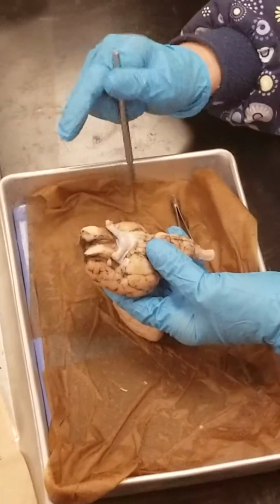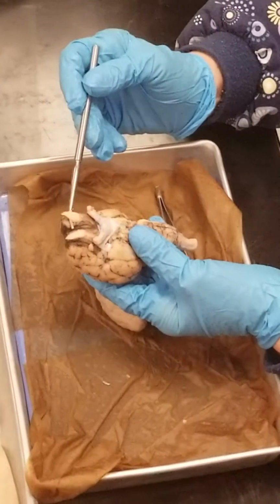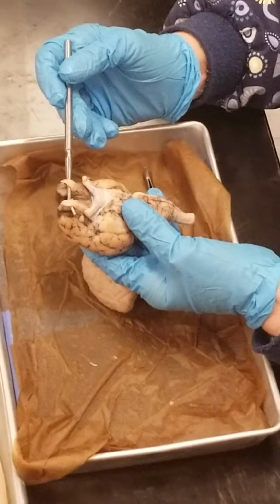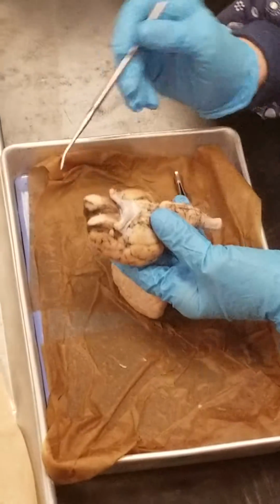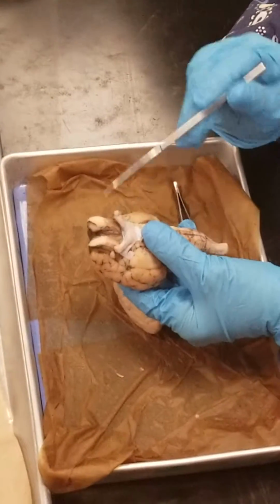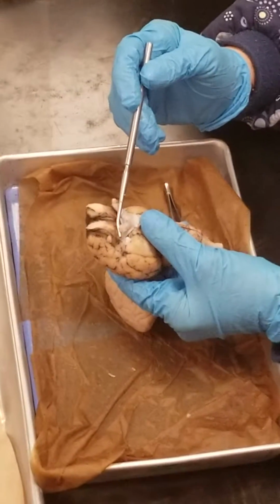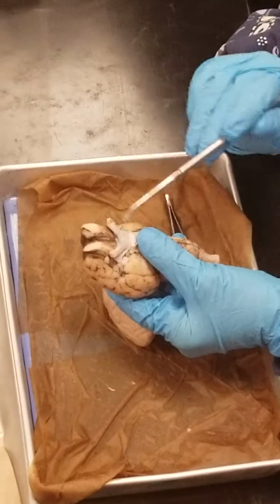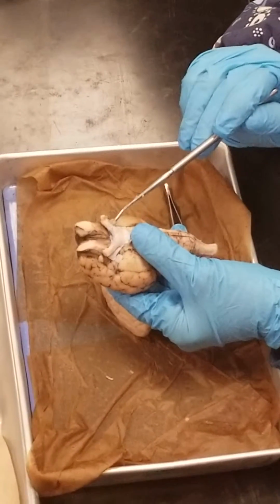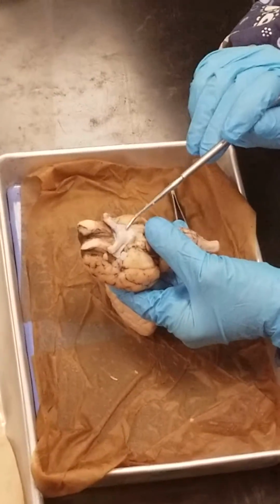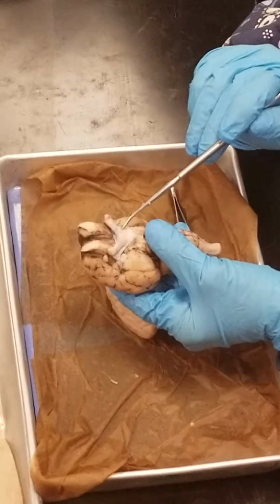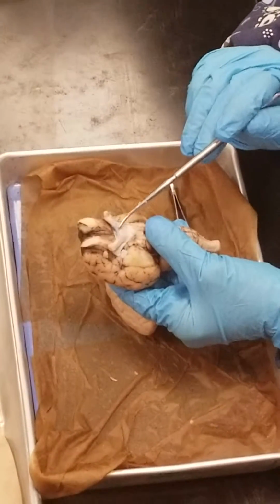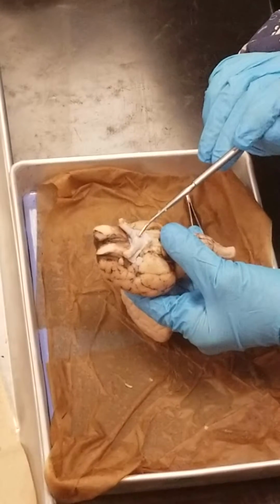Now I'm going to turn it over. We're going to see a couple cranial nerves. These are the olfactory bulbs or olfactory nerves. These are the optic nerves here and here. These are going to come off of the brain and go to the back of the eye. Where the optic nerves meet in the middle here at this X, that's called the optic chiasma here.